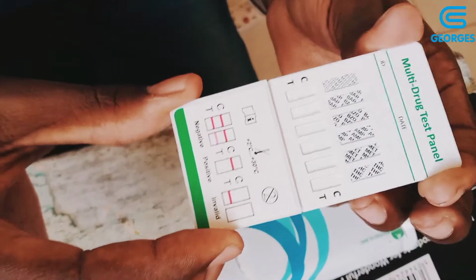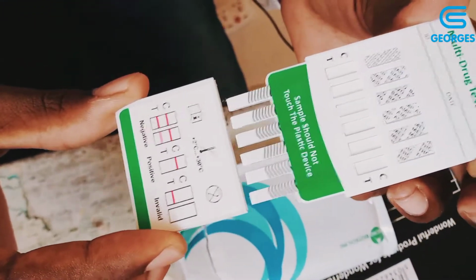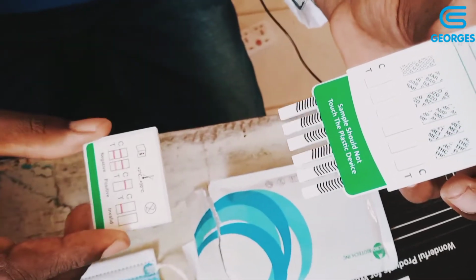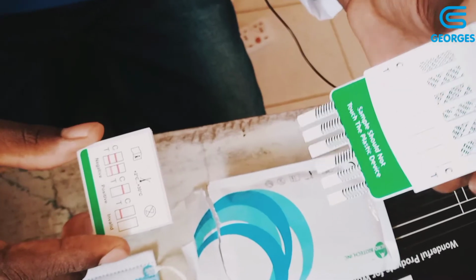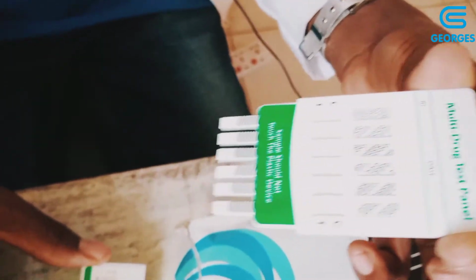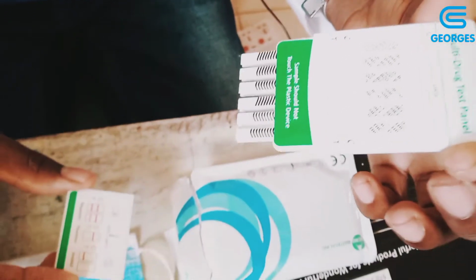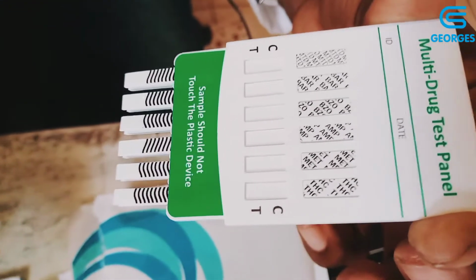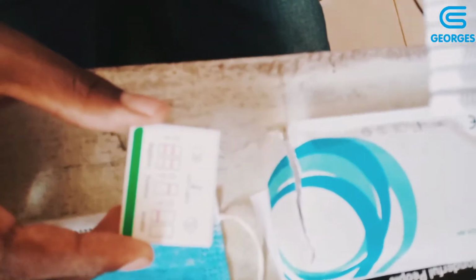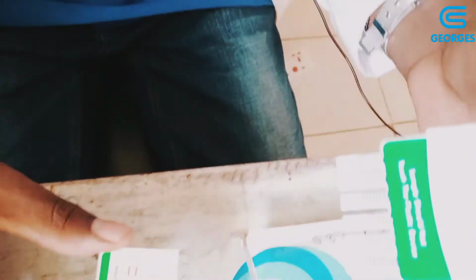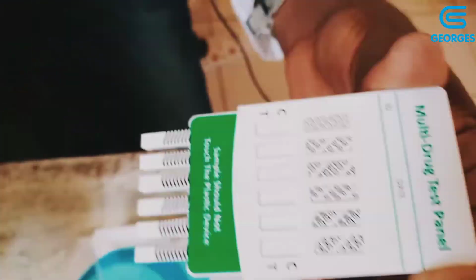It has its own cap that has to be removed, and the sample should not touch the plastic device when it has been placed in the urine. We have the parameters, which are amphetamine, cocaine, cannabis, opiates, methamphetamines, benzodiazepines, barbiturates, methadone, morphine, and phencyclidine also.